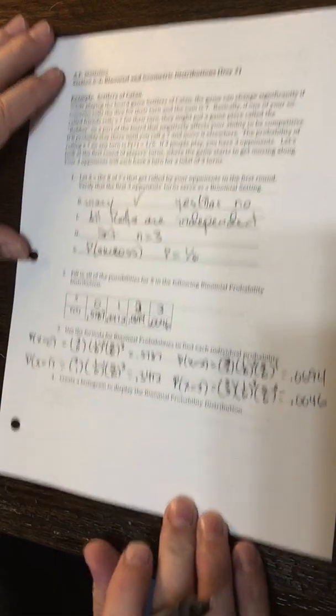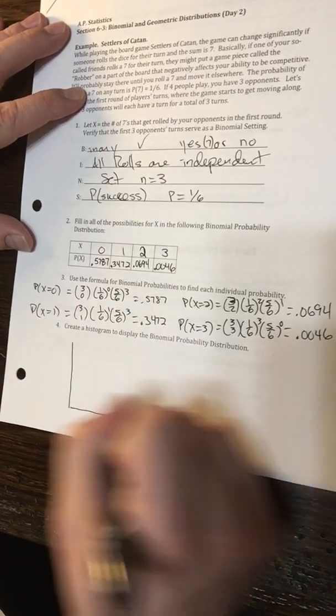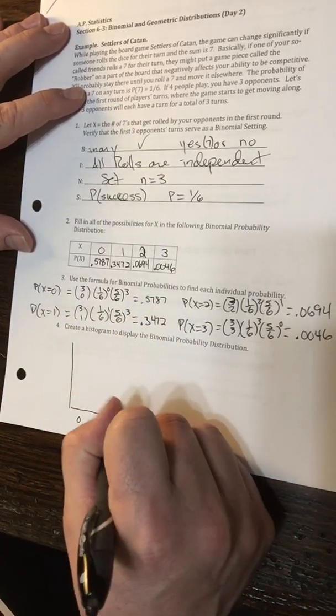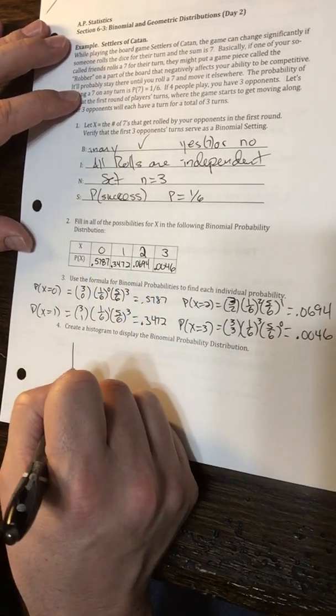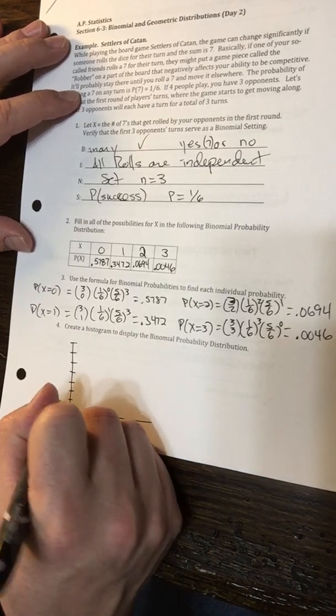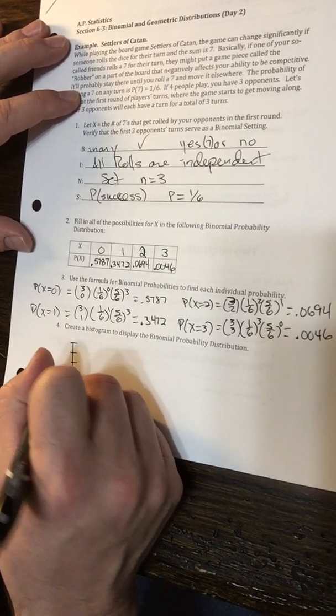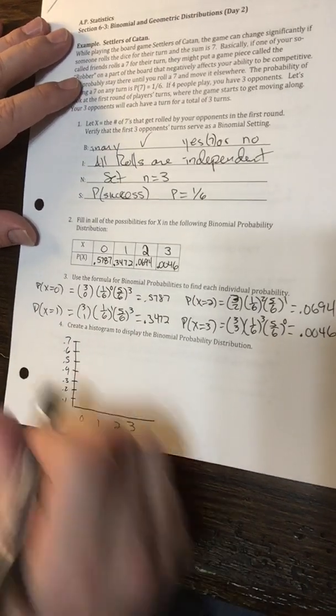Create a histogram to display the binomial probability. All right, we've done this a couple of times. No big deal. There's a 0, a 1, a 2, and a 3. The biggest probability I have to go find is 0.57, so I'll go 0.1, 0.2, 0.3, 0.4, 0.5, 0.6, 0.7. Didn't even have to go all the way up to 0.7.